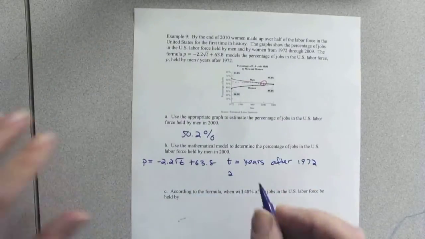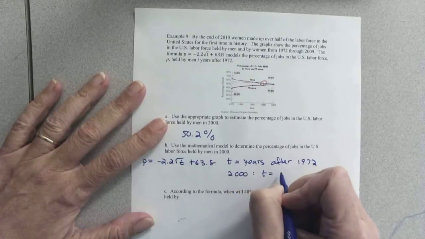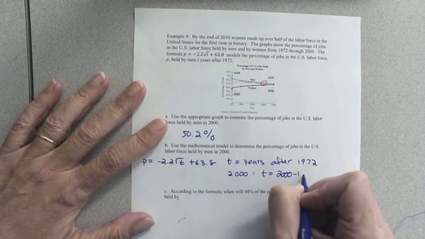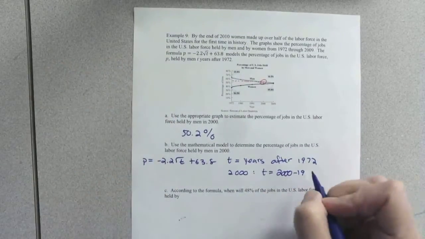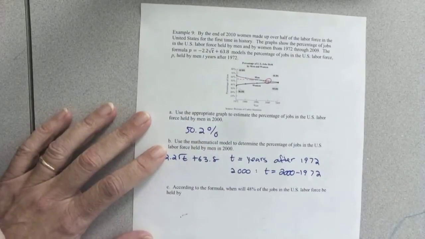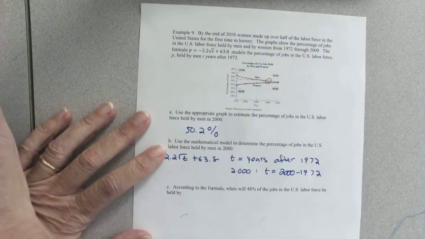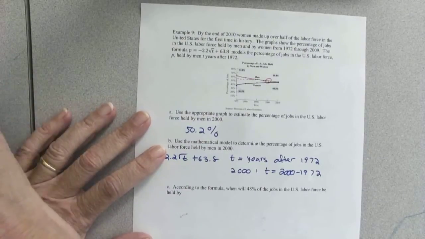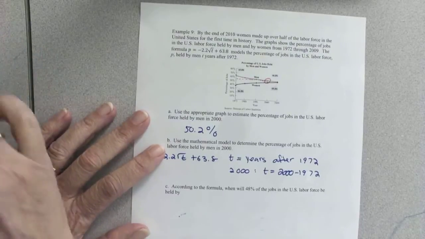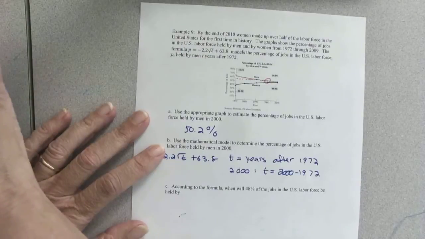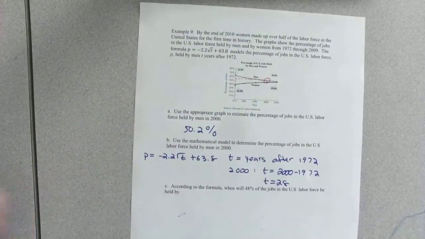So 2000 is going to give me T equals 2000 minus 1972. I'll check just to make sure that's 28. And indeed, T equals 28.